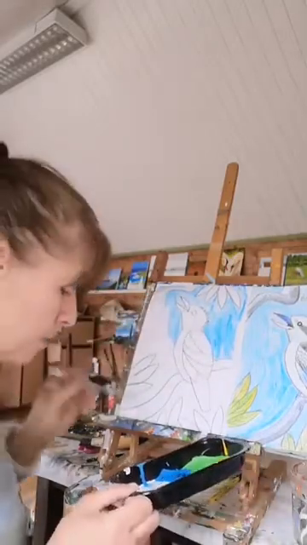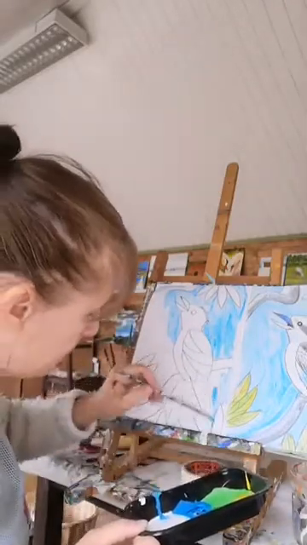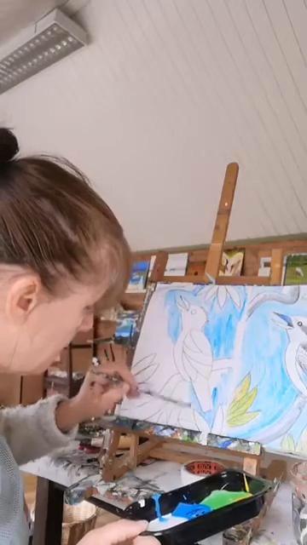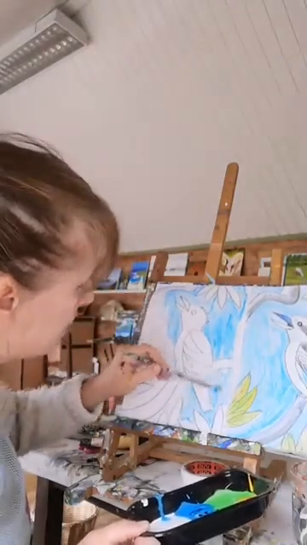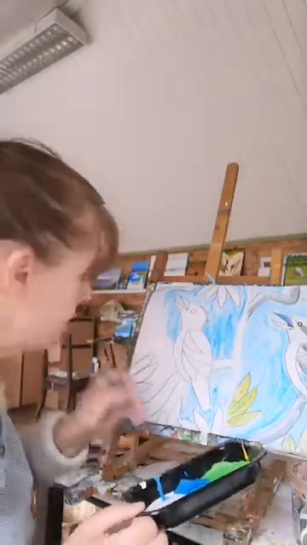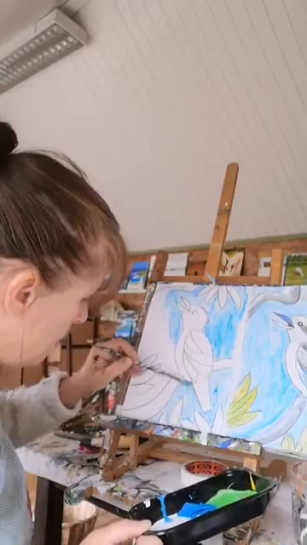Now just bring it along like that, and we'll just get all these bits in first. So you can do as many leaves as you want, or as little as you want. It doesn't really matter. We'll bring it there.